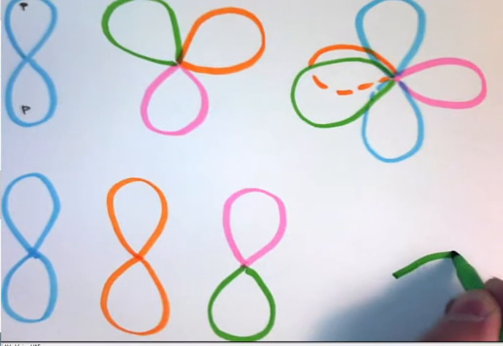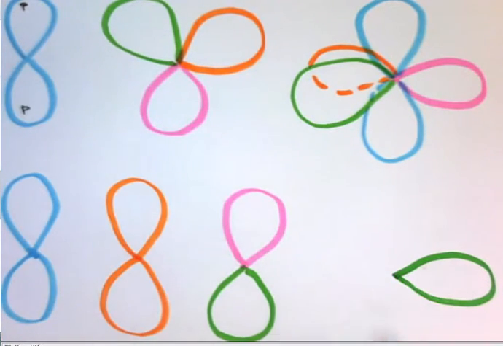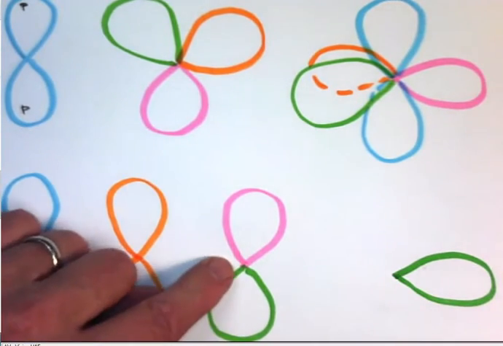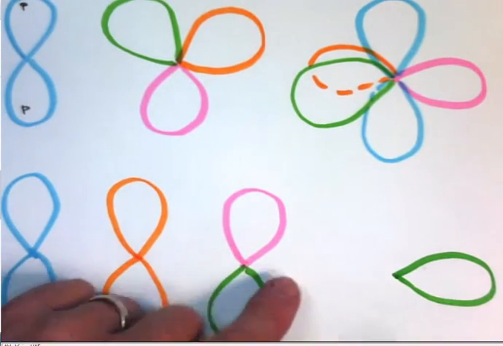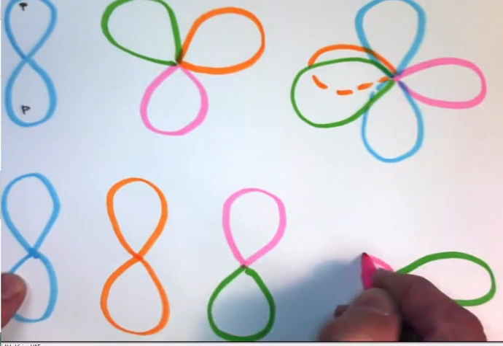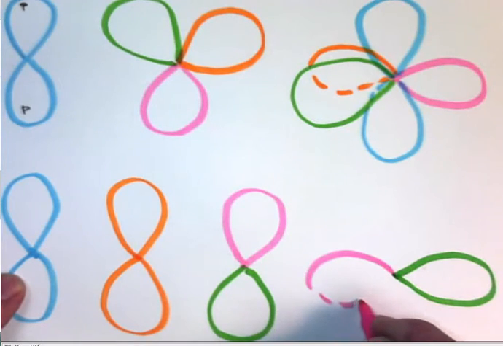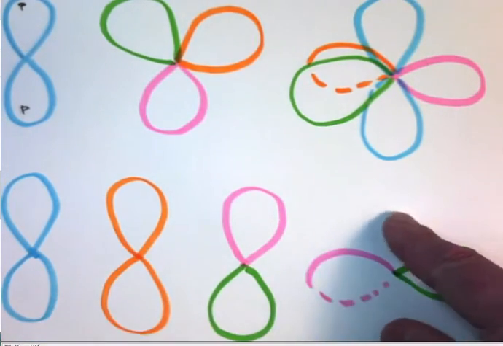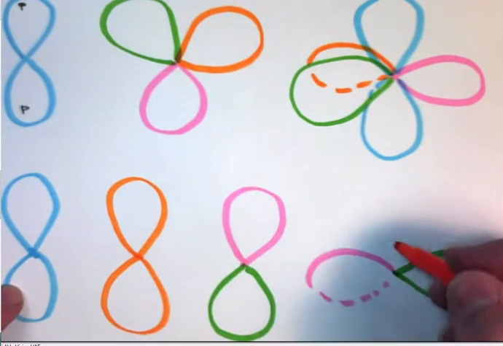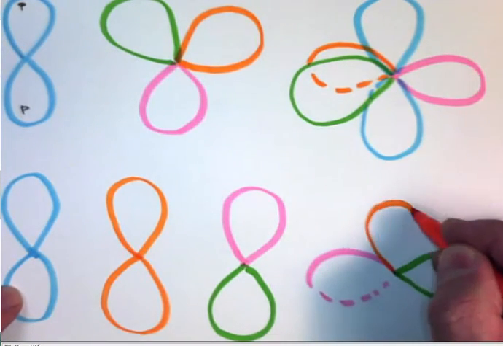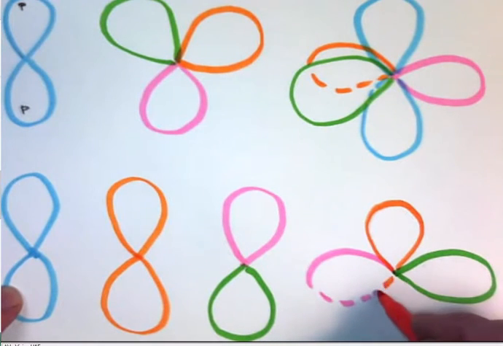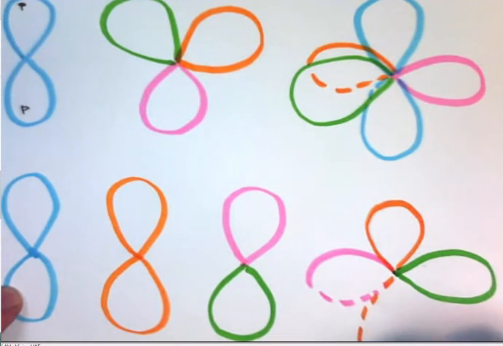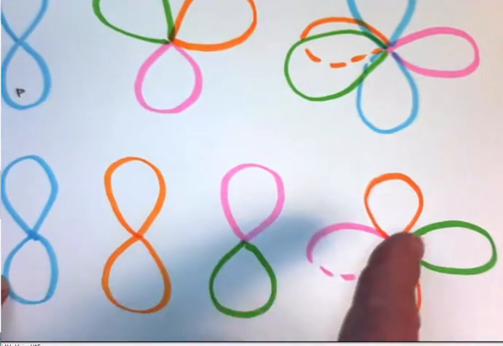So the green hybridized orbital is going to be over here. The pink hybridized orbital is going to be coming over on this side. Then let's take this one and put it right here vertically. And then the blue one's going to be coming out toward us and back away from the paper.